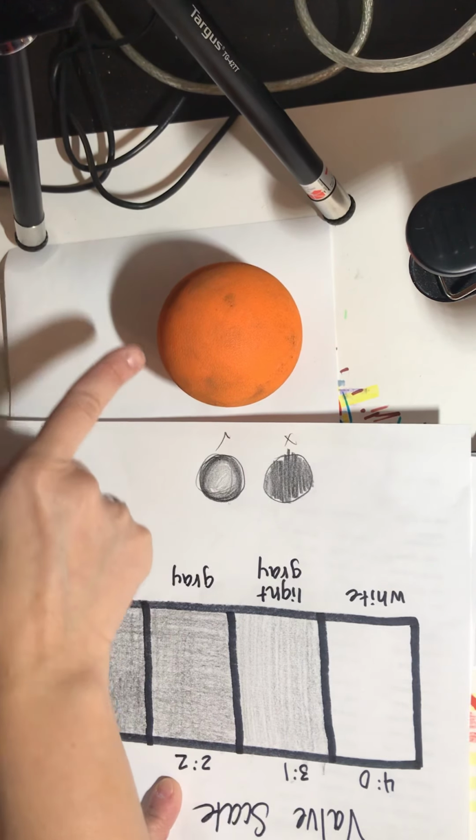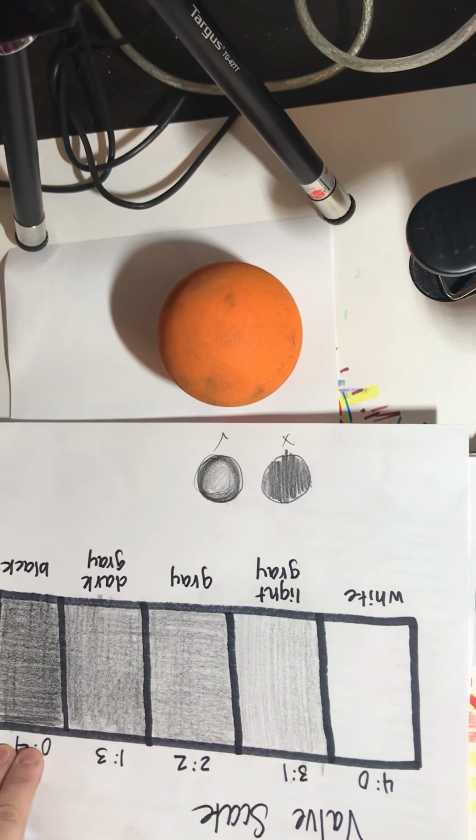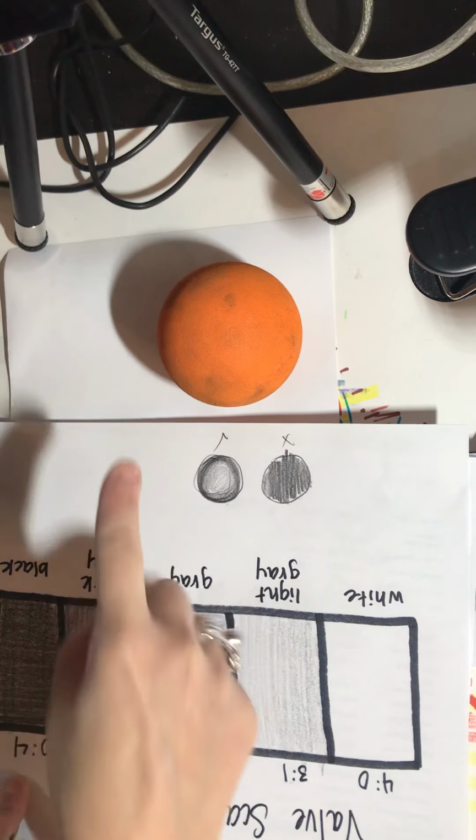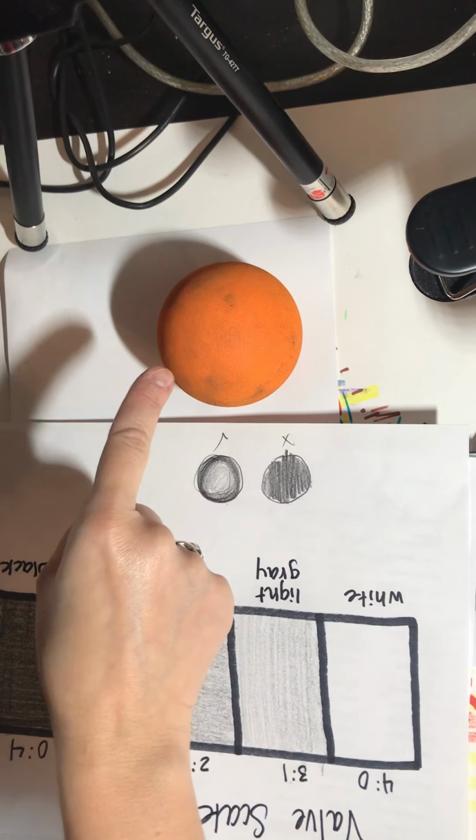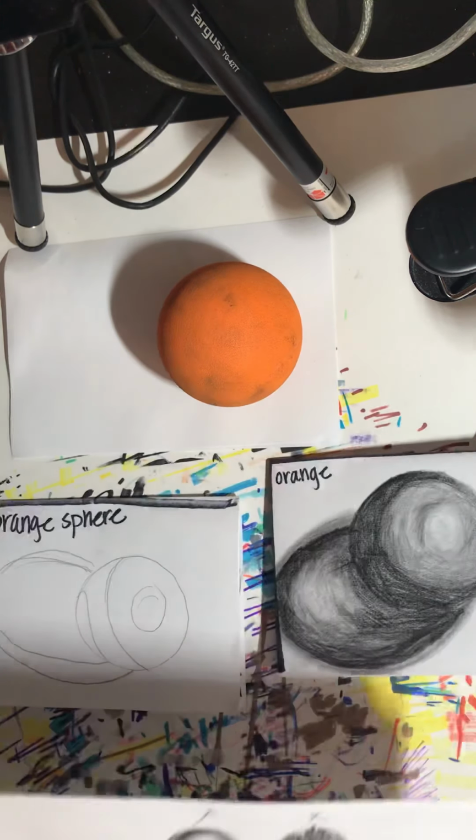And then this here is my darkest value, which is here. And I look at my ratio and I see that would be 4 layers of that orange. And that's how you can use this value scale to complete this sphere in color.